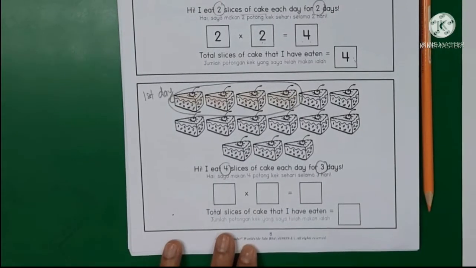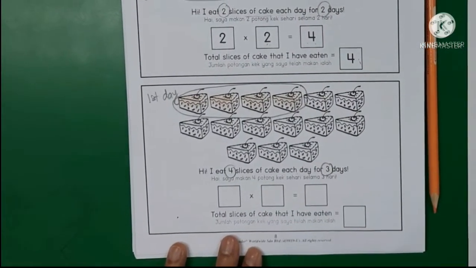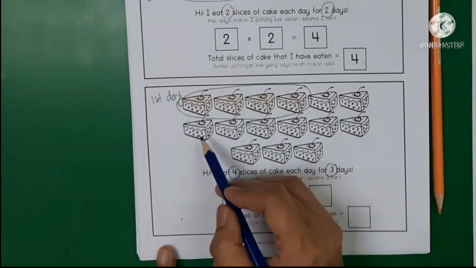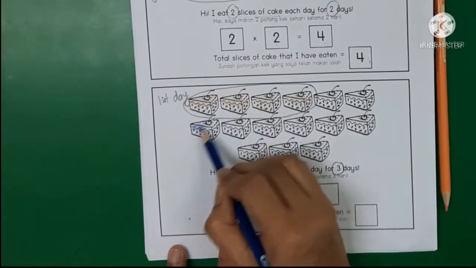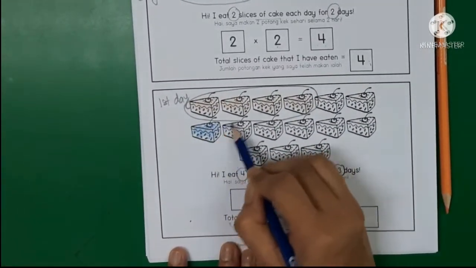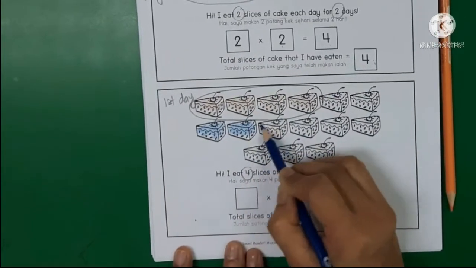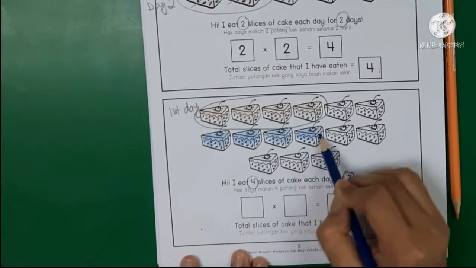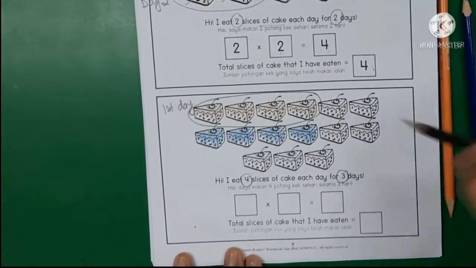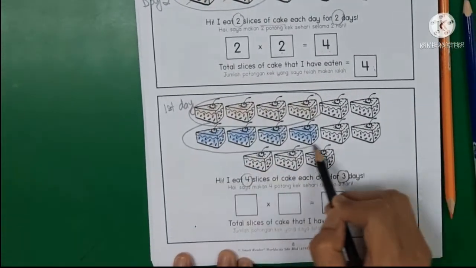Now, on the second day, I ate another 4 slices of cake. 1, 2, 3, 4. This is on the second day.